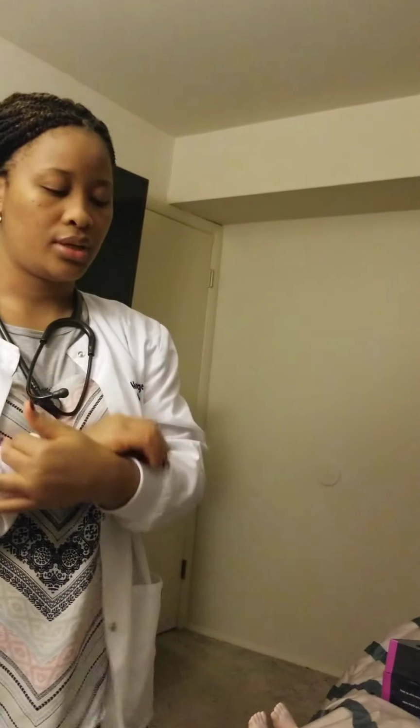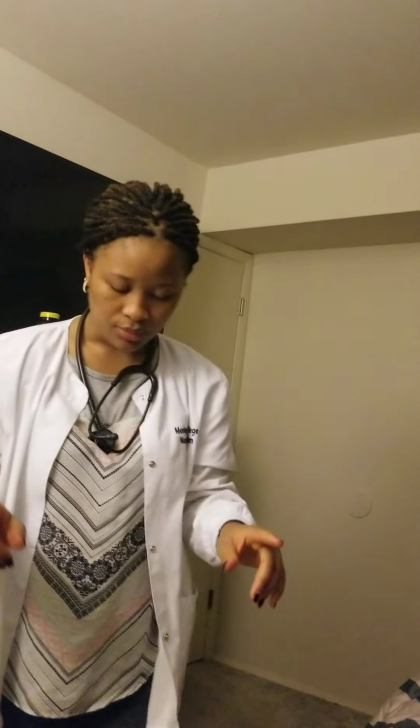Okay, and I'm going to check the radial pulse, which is here, both bilaterally. Do it together. Then you check the brachial together. Then you check the dorsalis pedis, which is here, and the posterior tibial.